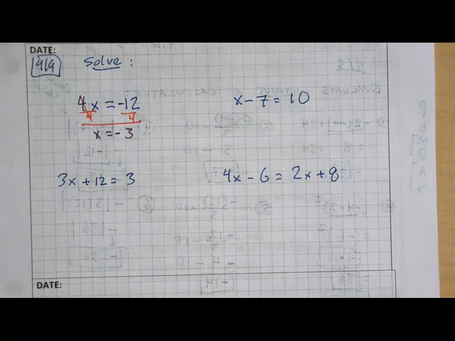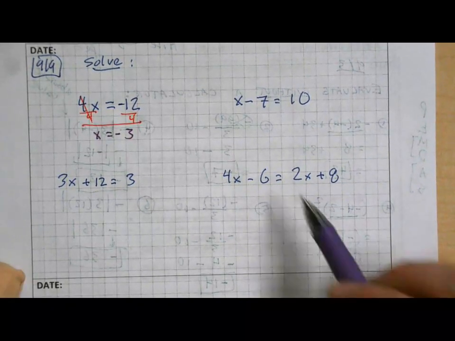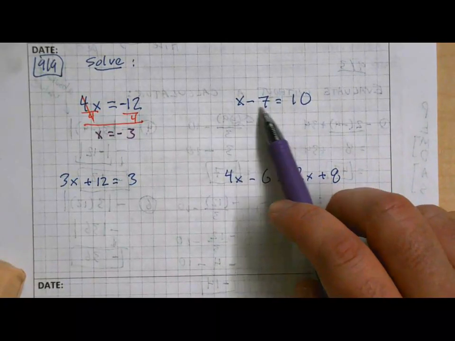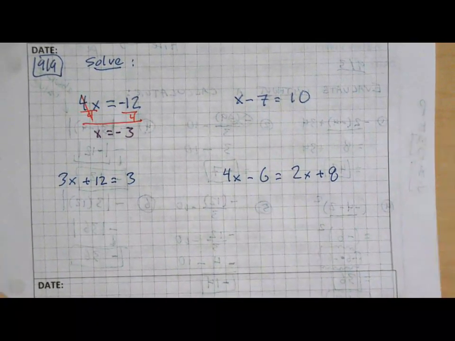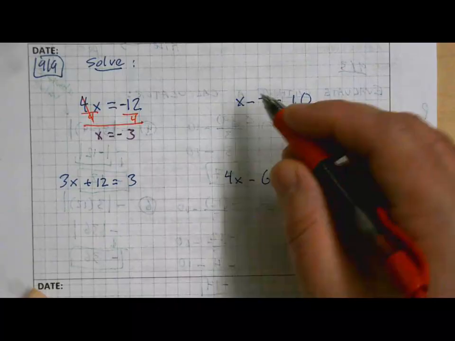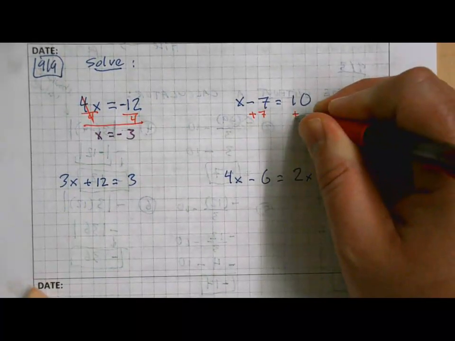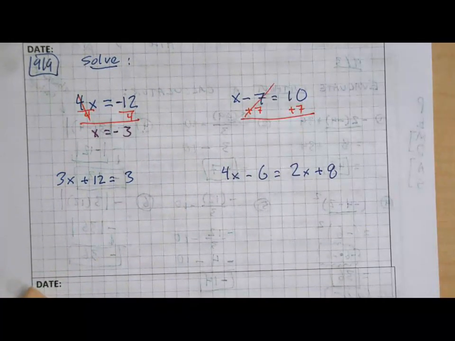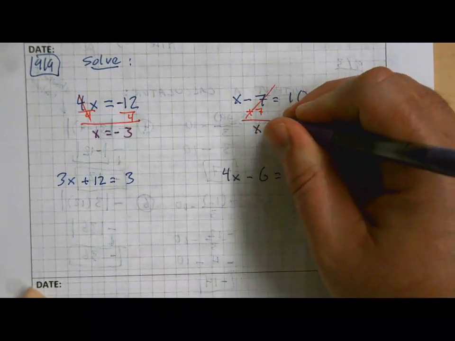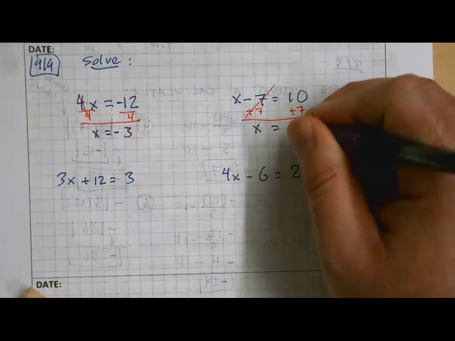All right, next one. There's only one x here, so I just need to get rid of this minus 7. Then x will be by itself. So the opposite of minus 7 is plus 7. So we'll do plus 7 on both sides. And then we'll get x equals 10 plus 7, which is 17.